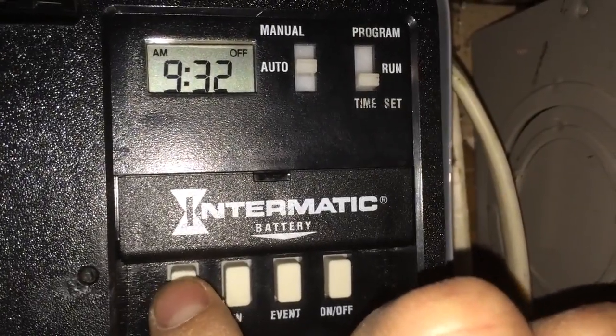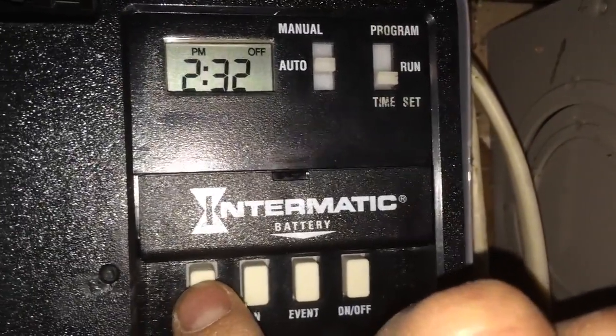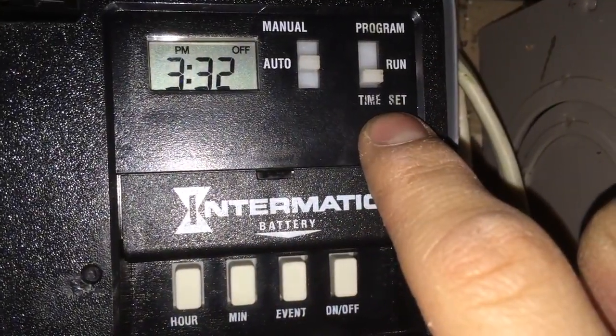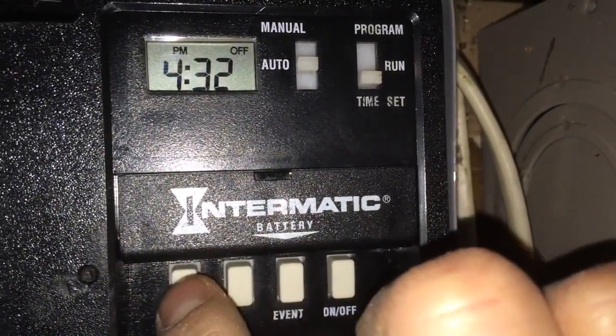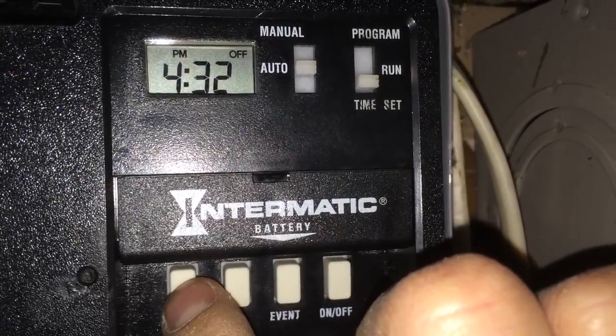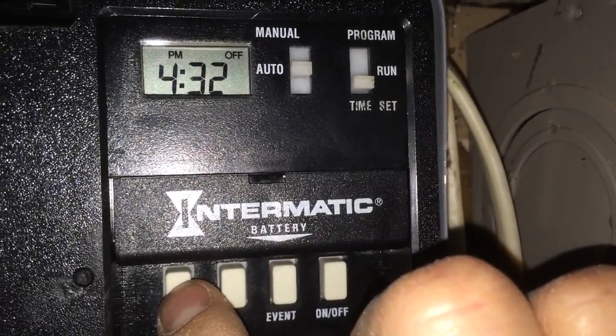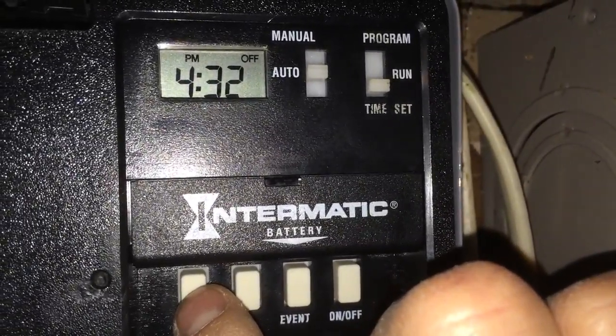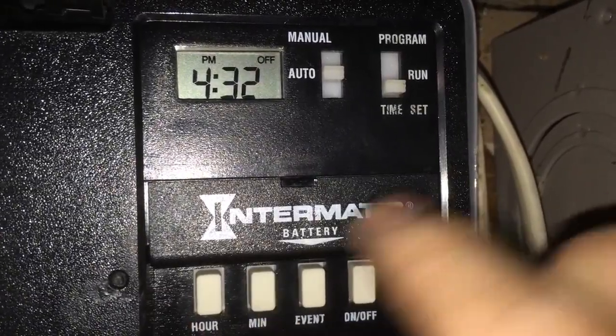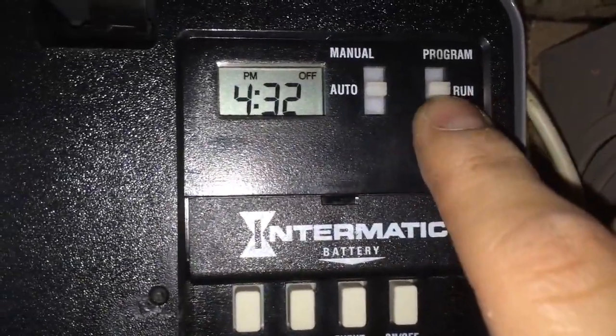This is just time set. If you don't remember what you're doing, look right here, time set. What time is it right now? 4:30? Okay. Boom. That's the run.